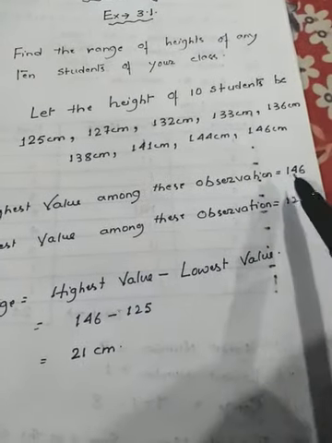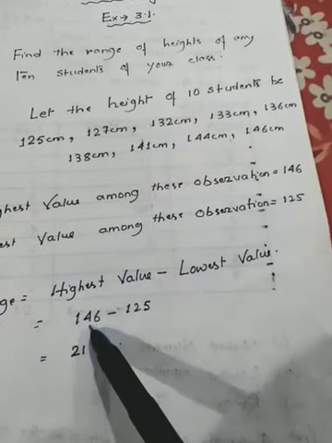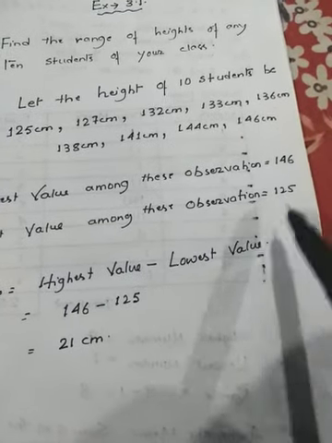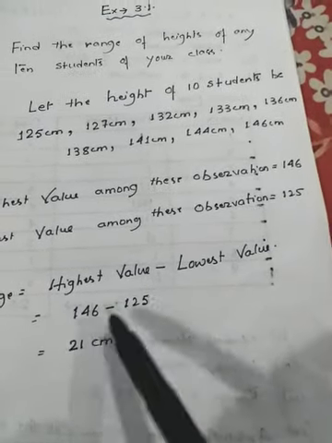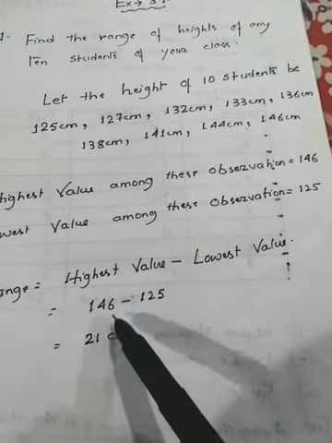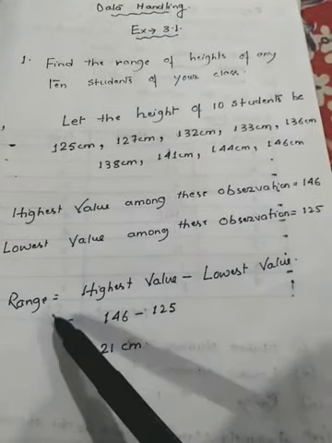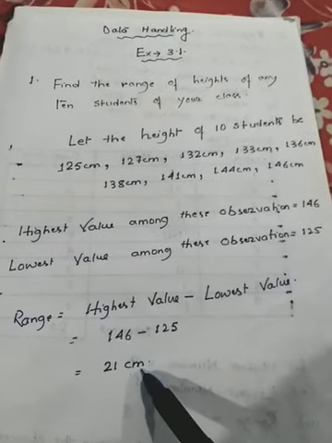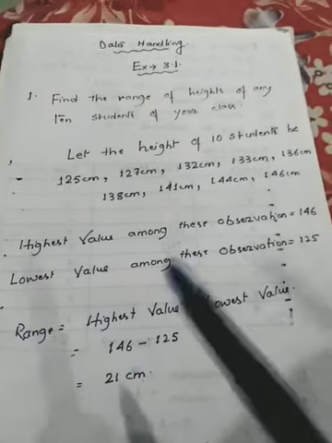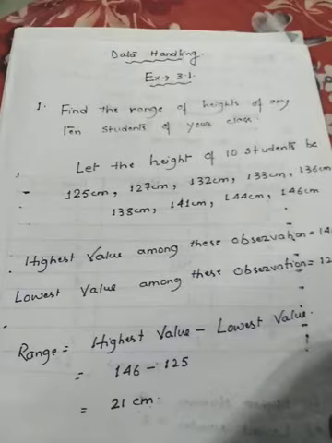So highest value is what? 146. So see, I have written 146 minus what is the lowest value? 125. So if you find the difference, it is 21 centimeter. So the range is 21 centimeter. Okay, I hope it was easy. And let's move on to question number 2.